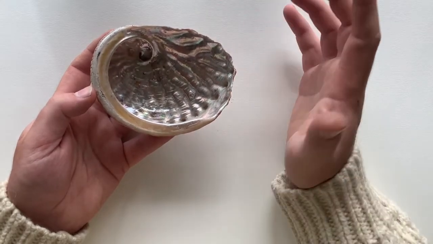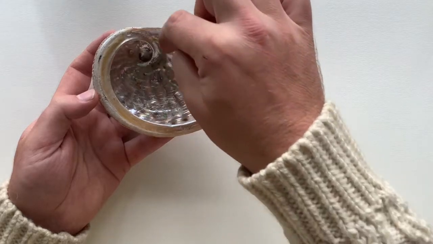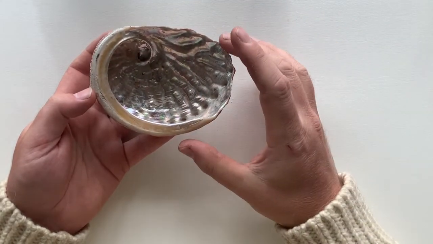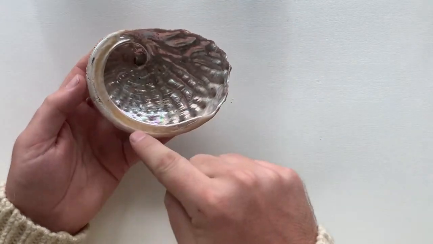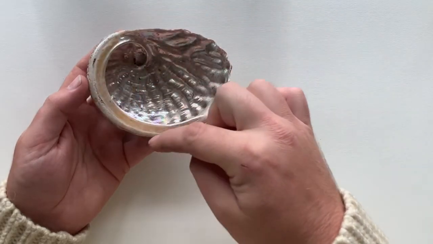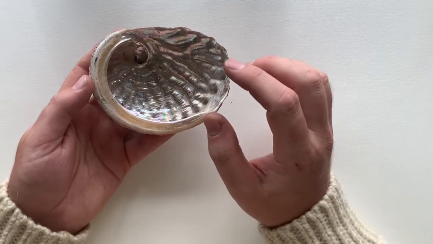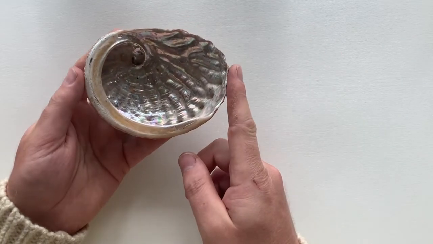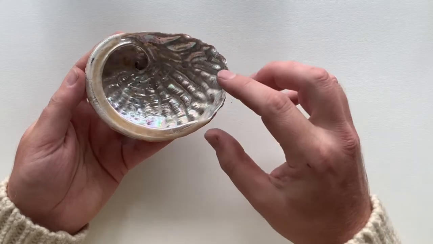When you start to think about a shell like this, you are thinking about that spiral that, when I drew it before, was within the dimensions of a golden section rectangle. So if you imagine putting a rectangle around the proportions of this shell, it would almost fit within a golden section rectangle itself. That would be that proportion of 1 to 1.618.